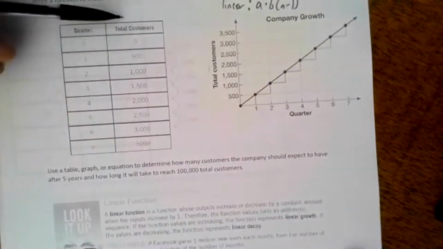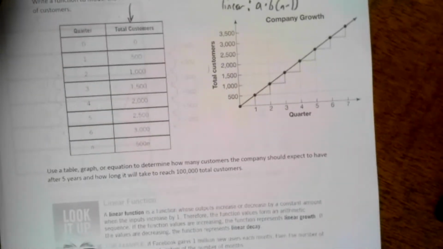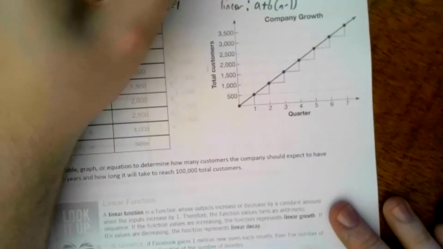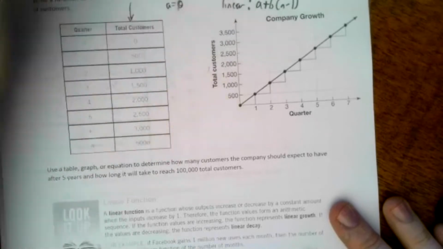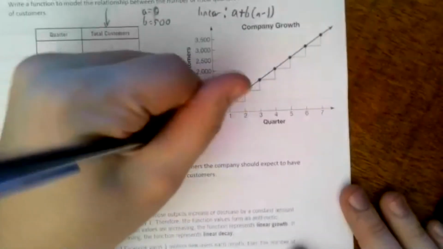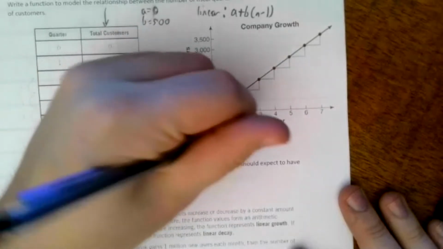I'm just looking at the total number of customers. What's my a in this case? Oh, 0. Sorry, that should be a plus, not a multiply. I apologize for that. So my a is 0. What is my b in this case? Yeah, my b is 500. So if I plug those two into this formula, we get 0 plus 500 multiplied by n minus 1.